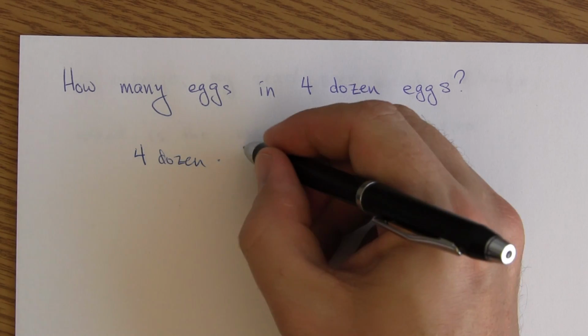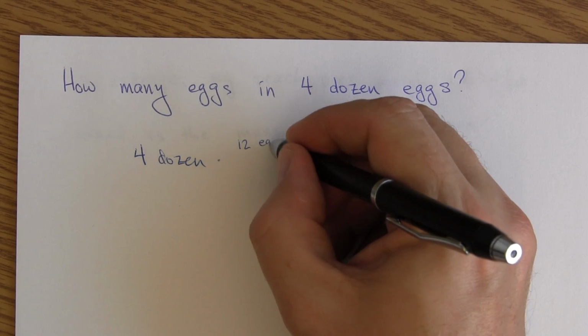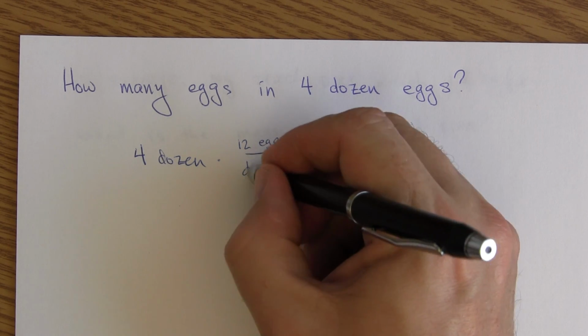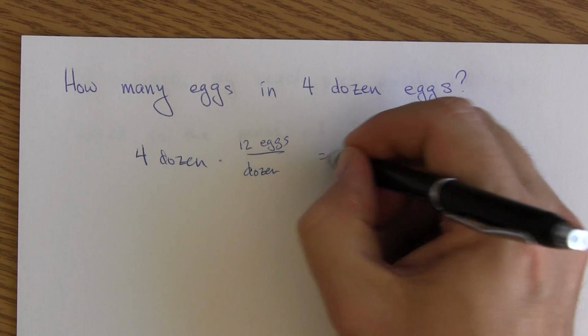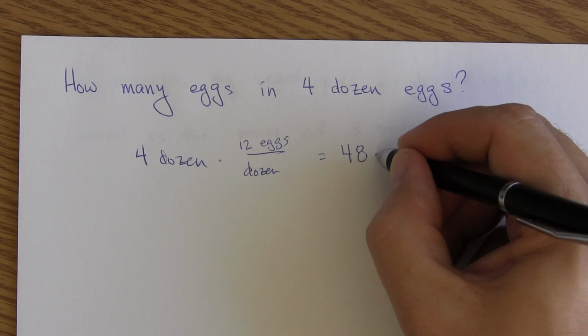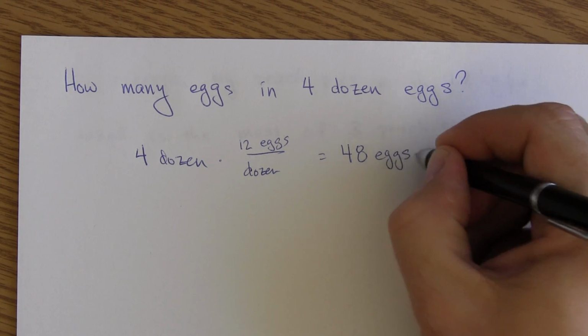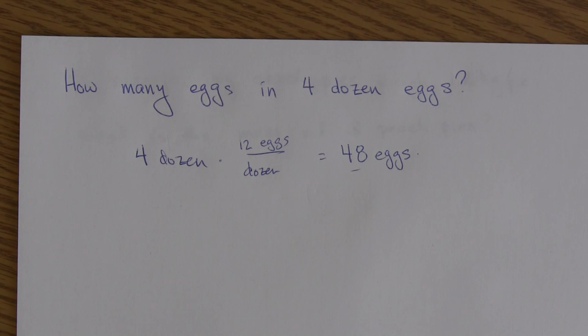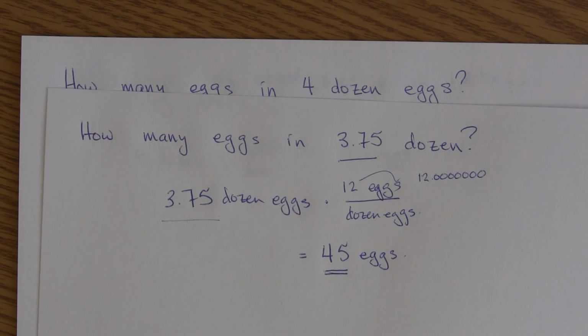We'll multiply that by 12 eggs per dozen, and we'll get 48 eggs. Note, I know that I have 48 eggs just as certainly as I knew before I had 45 eggs. Thus, my 4 dozen eggs should have the same number of significant figures as my previous 3.75 dozen eggs.